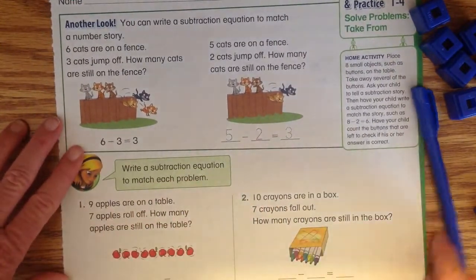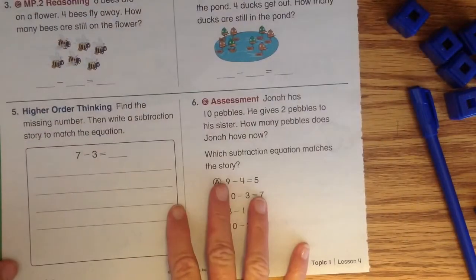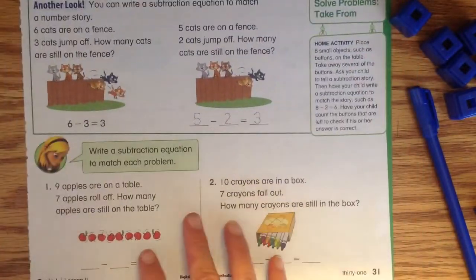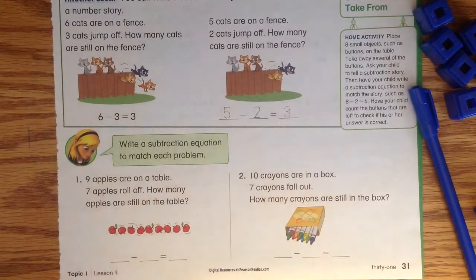All right, please now pause the video. Work on pages 31 and 32 on your own. When you're done, please push play and we will check the answers.